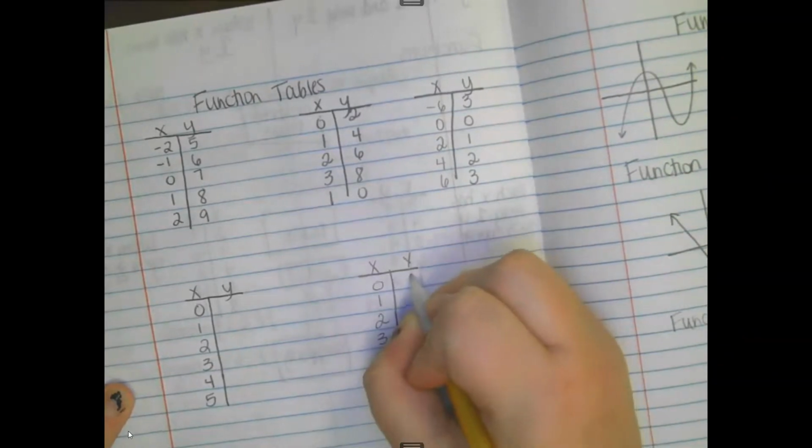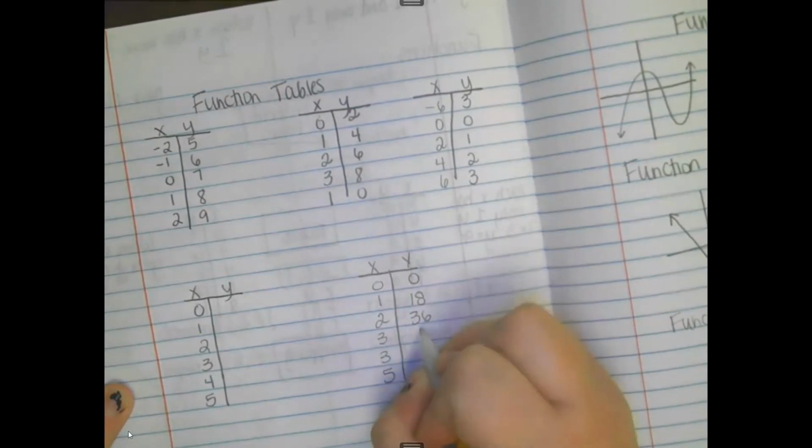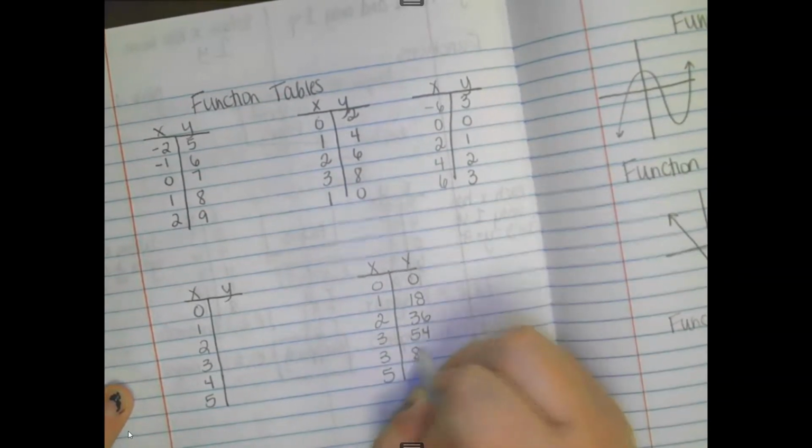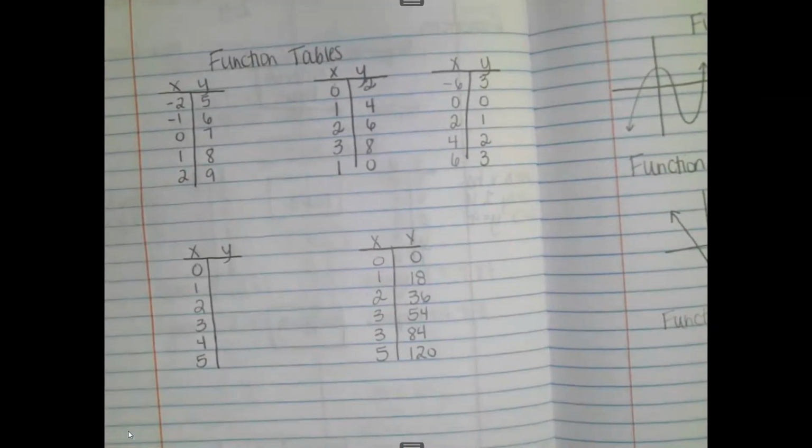And you should be copying these down so we can then talk about them. All right, so go ahead and get those copied down.